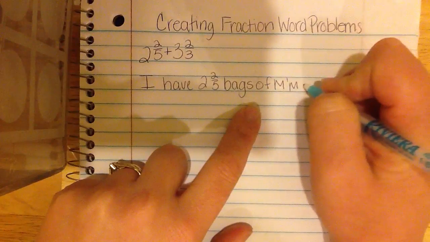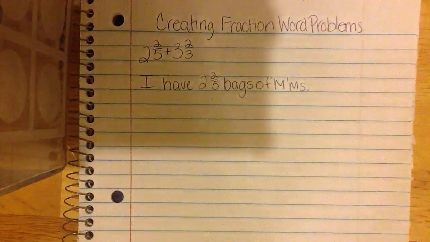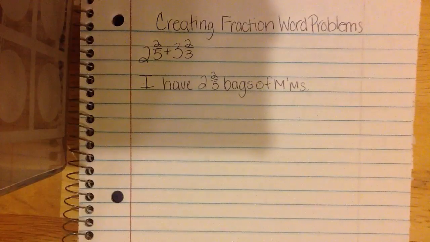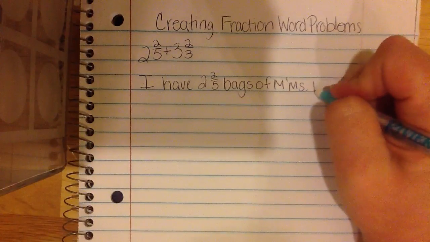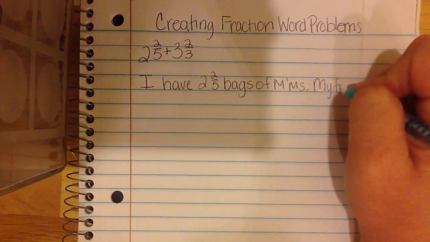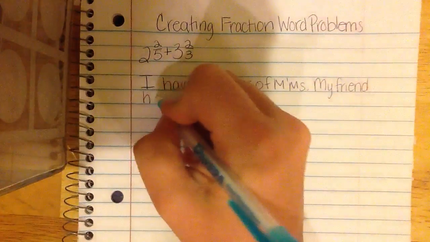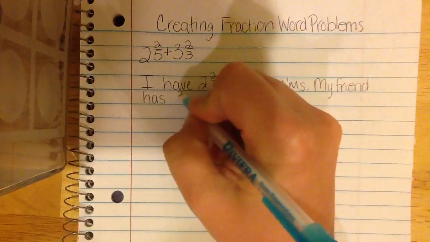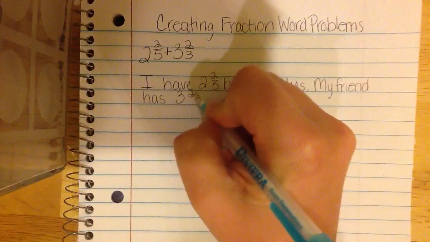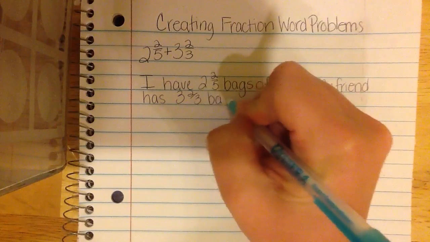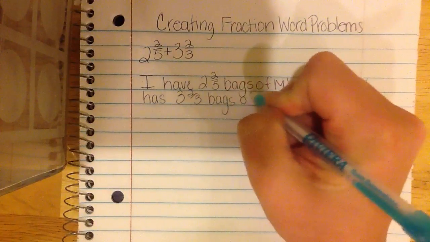So I know M&Ms are easy to break into little parts, and so it would be really easy to think of a fraction. My friend has 3 2/3 bags of Skittles.